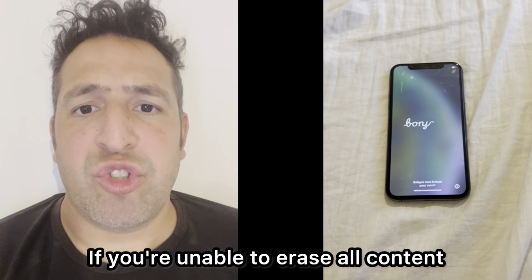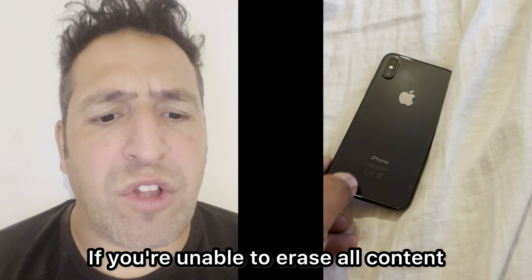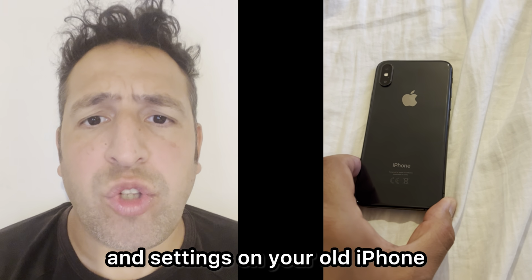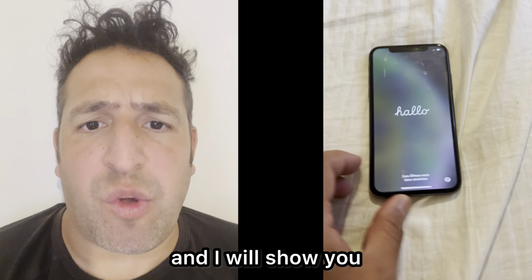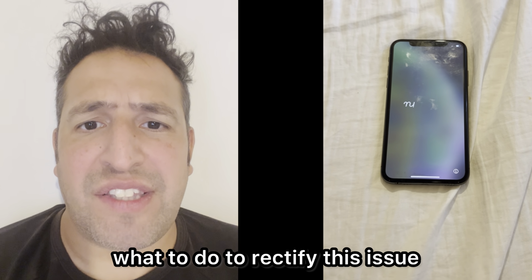If you're unable to erase all contents and settings on your old iPhone, then stay tuned and I will show you what to do to rectify this issue.